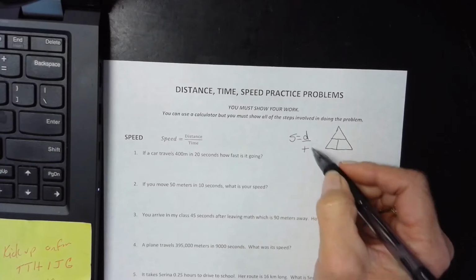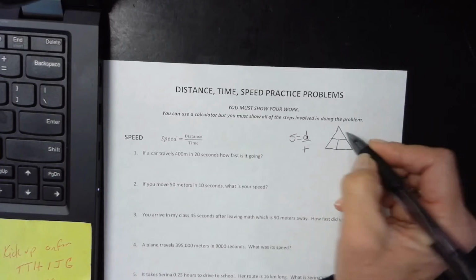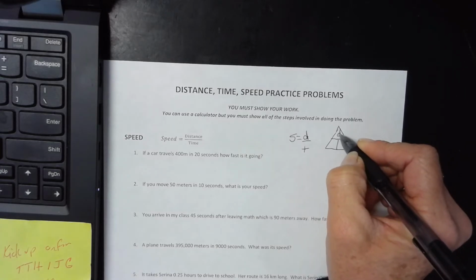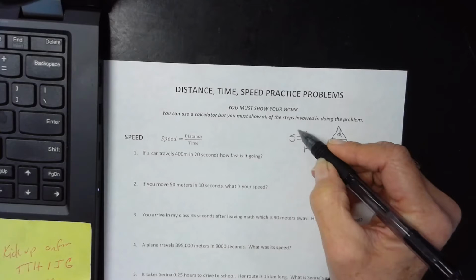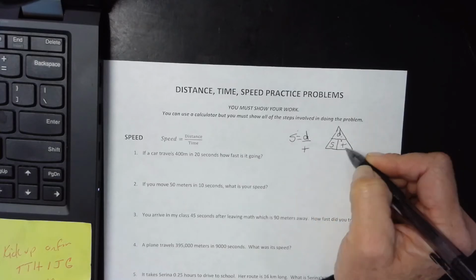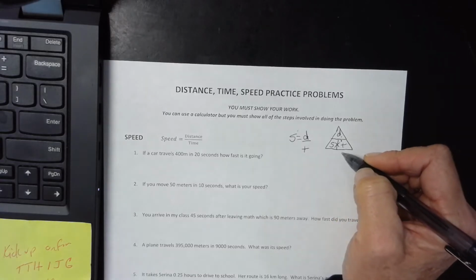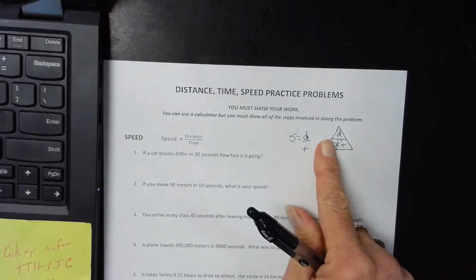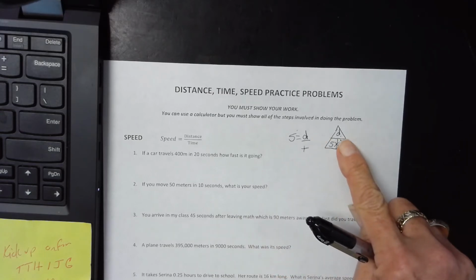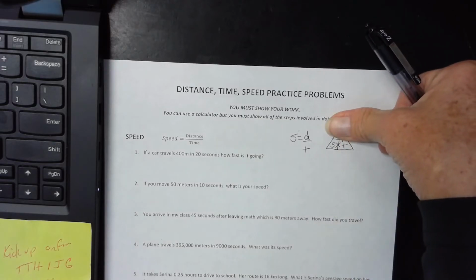The reference sheet. Because the D and the T are divided, the D has to go on top of the formula triangle because D, distance, is divided by time. The only space left is right here for the S, right? And we know that those are multiplied. All right. And again, remember when you don't know something, you cover it up. So speed equals distance divided by time. Time equals distance divided by speed. And distance equals speed times time.